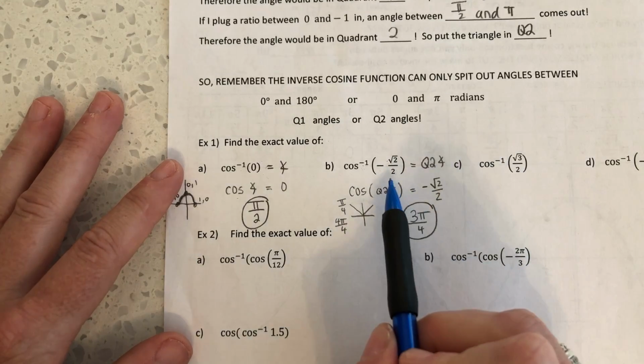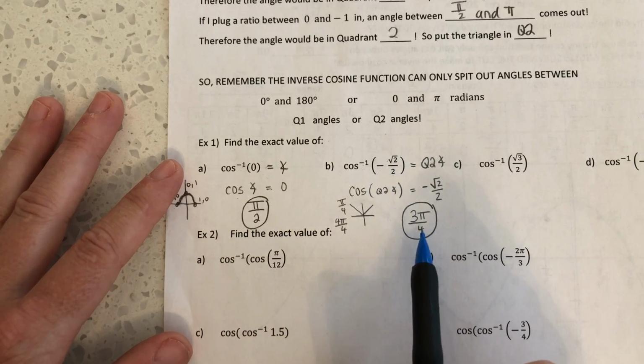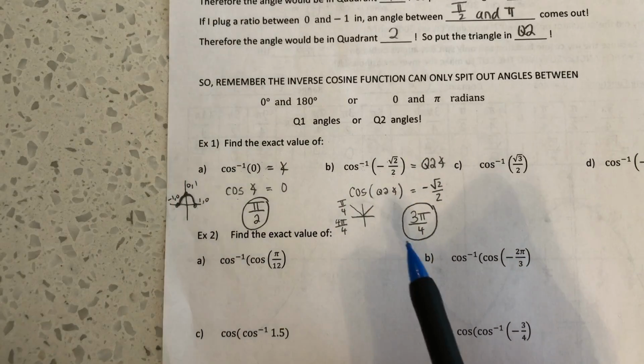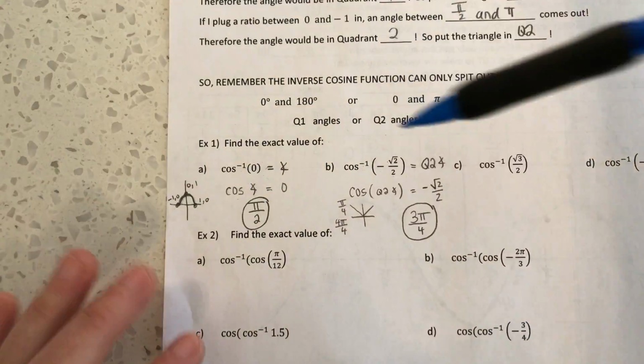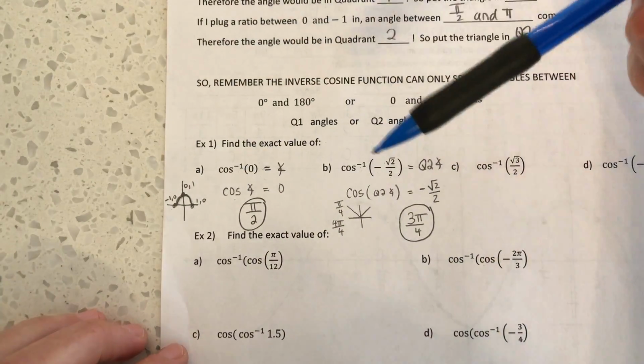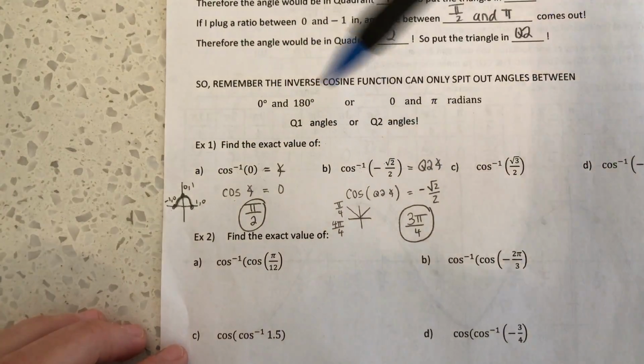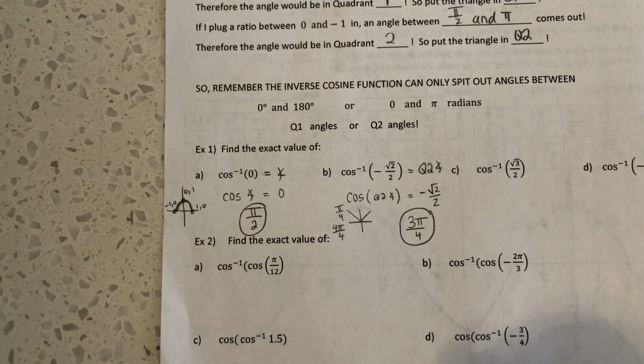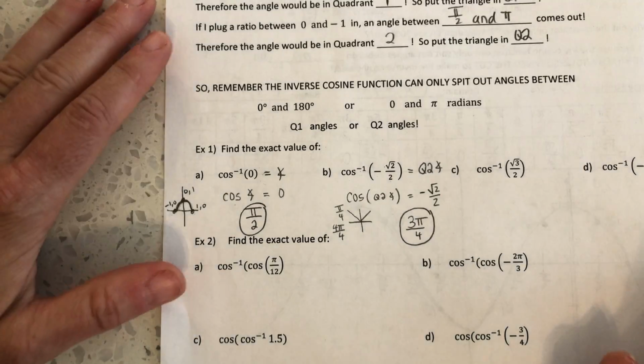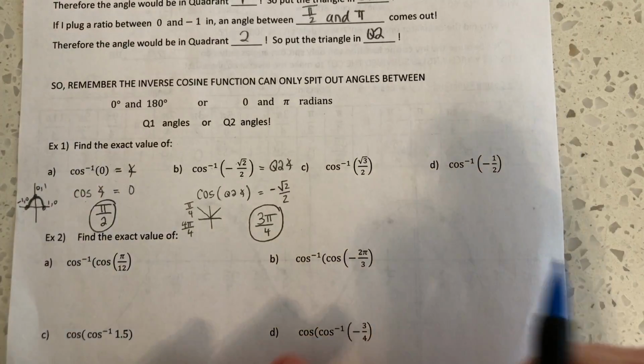And again, if you ask your calculator, it'll give you the decimal version of it, as long as you're in radians, okay? Now again, you can use your unit circle. Just look for the quadrant 2 angle that had a cosine x-coordinate of negative root 2 over 2. I'm telling you, it's 3 pi over 4. All right, last one over here. Oh, no, sorry, not last one.